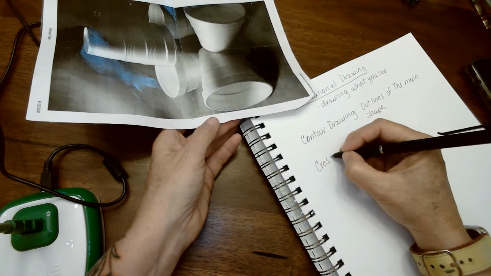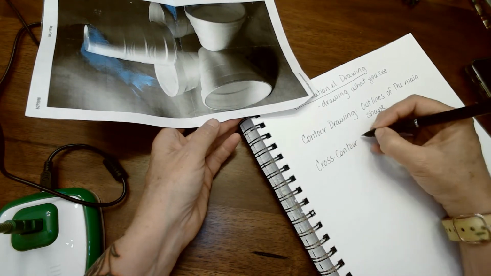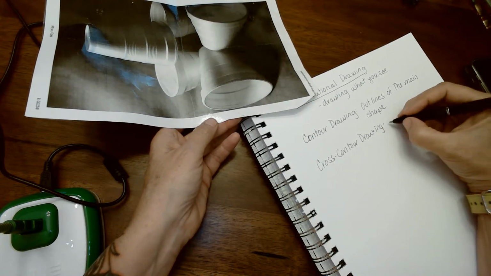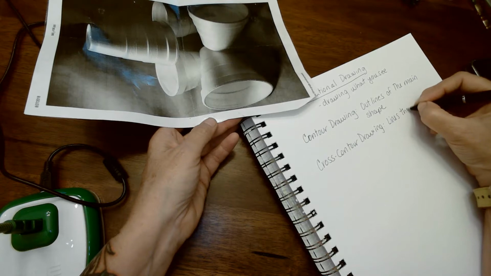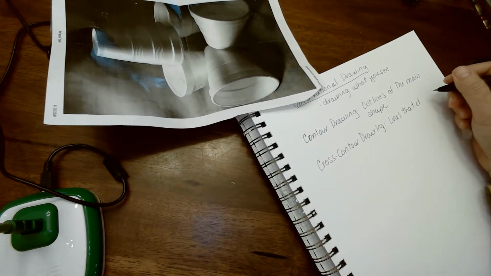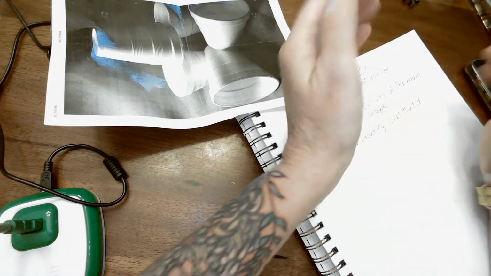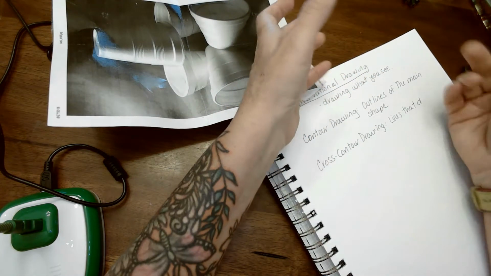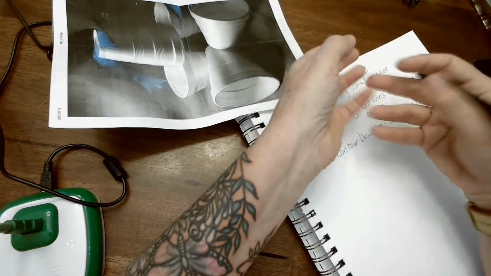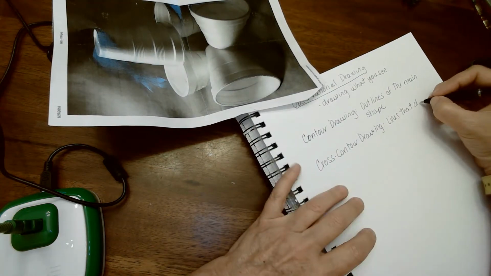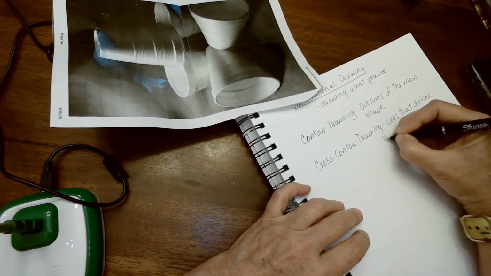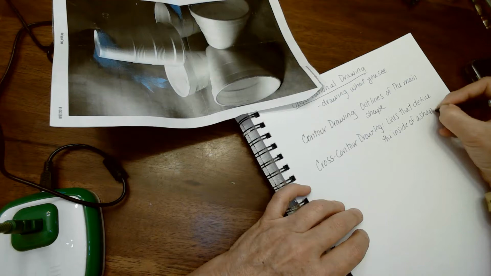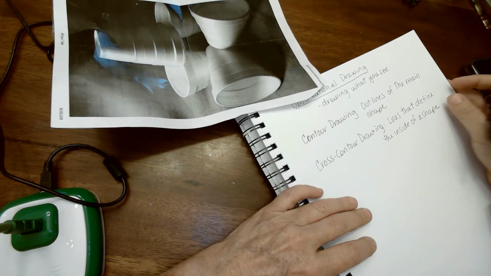Cross contour lines are the lines that define the inside shape, like the curve of the thing. If it's a circle, the lines will be curved. If it's rounded, if it's dented in, whatever is happening on the inside of the shape, the cross contour lines help define that. So, lines that define the inside of a shape, or whatever object we are working on.